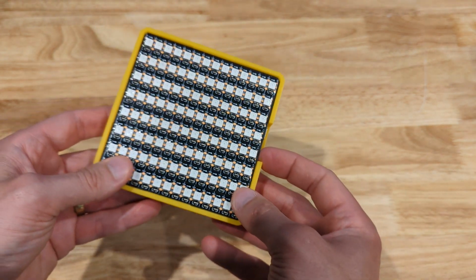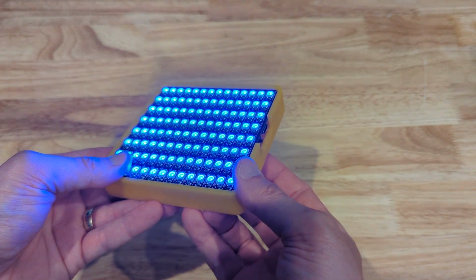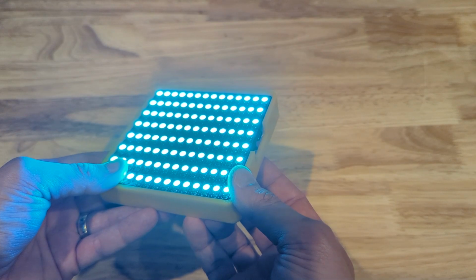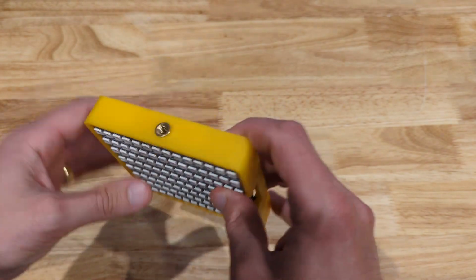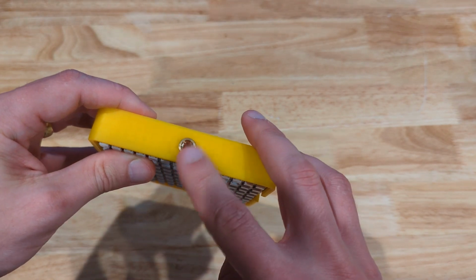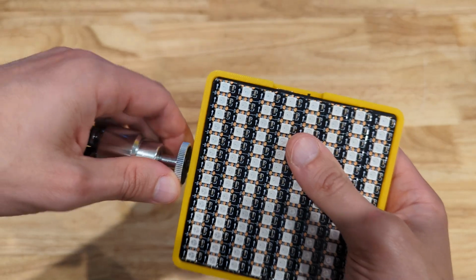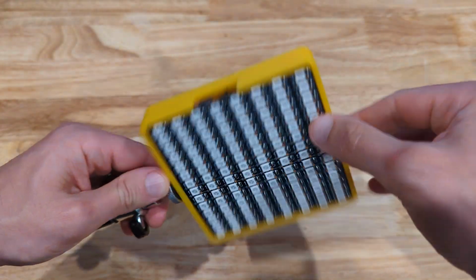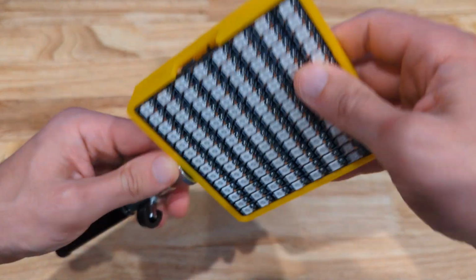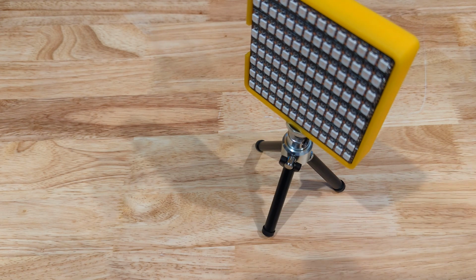So let's quickly turn it on. And we can choose from a number of colors. We can change the brightness. And it also comes with a 1/4-inch thread that threads on these common connectors for cameras and lights and other devices. You can just put it there and use it.